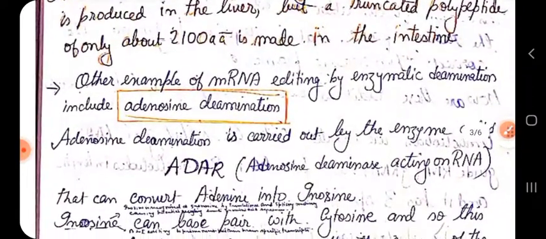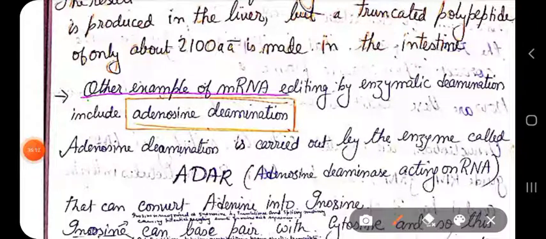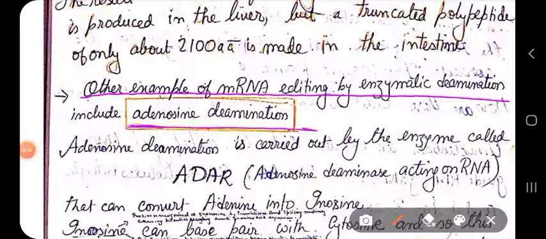So another example of mRNA editing of that same type, enzymatic modification, is adenosine deamination. Adenosine deamination means we will deaminate the adenine to form inosine, right?